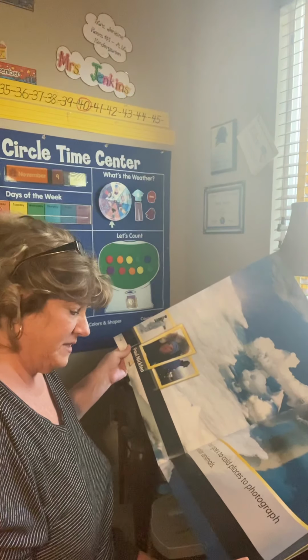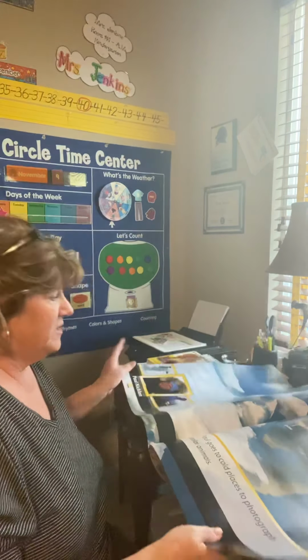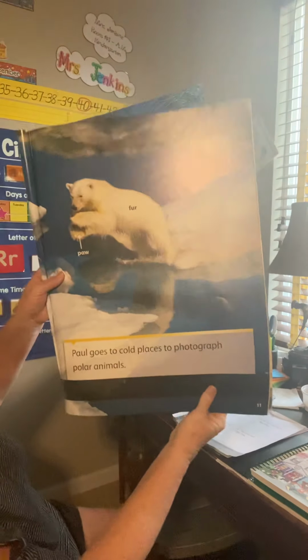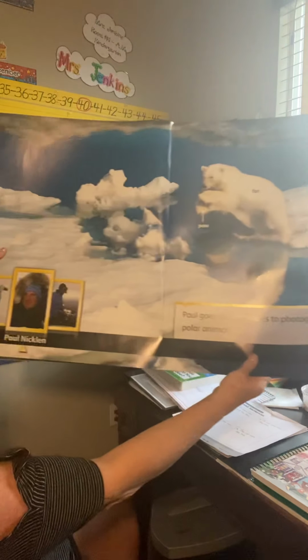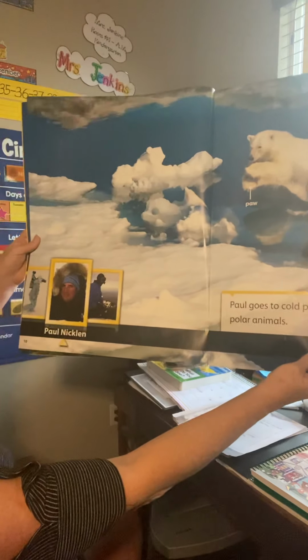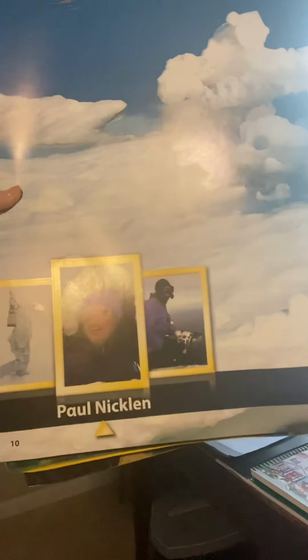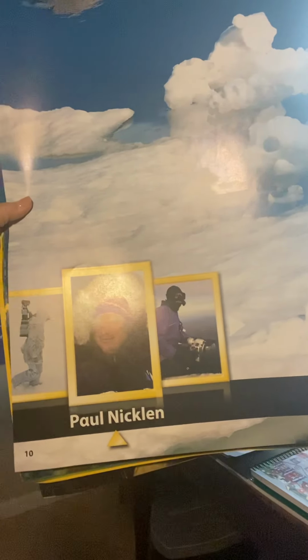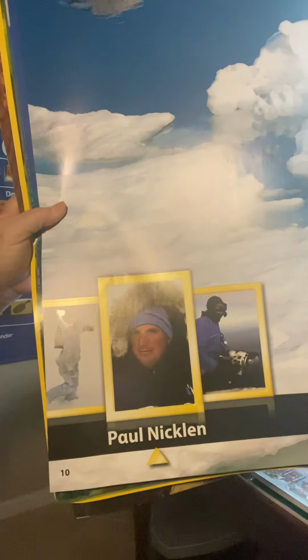Paul goes to cold places to photograph polar bears. So here's a polar bear right here, all full of fur. He's on some ice. Oh, I bet that water is cold, huh? There he is. Okay, so aren't those just beautiful, gorgeous pictures? I know it's hard to see them in the big book in the camera, but here, his name is Paul, and here's a picture of him. He has a big parka on. He's got a nice warm jacket and hat and everything, and he's all bundled up, and then here he is in a snowsuit, and he's got a special camera so that he can take pictures of polar bears. I wonder if he takes pictures of penguins too. I bet he does.